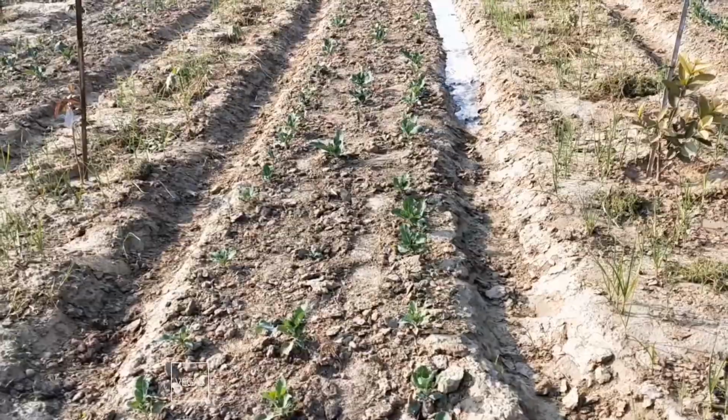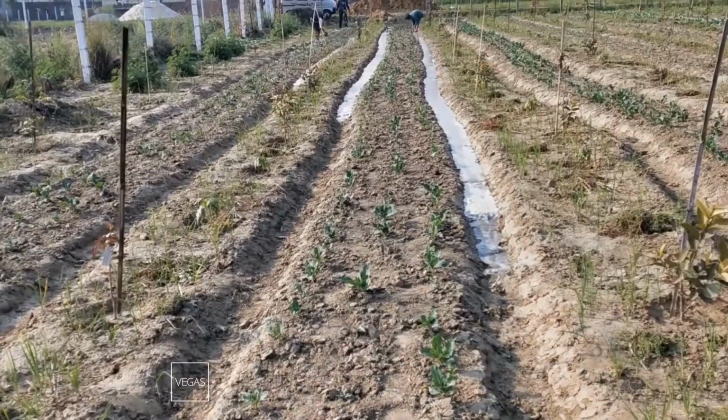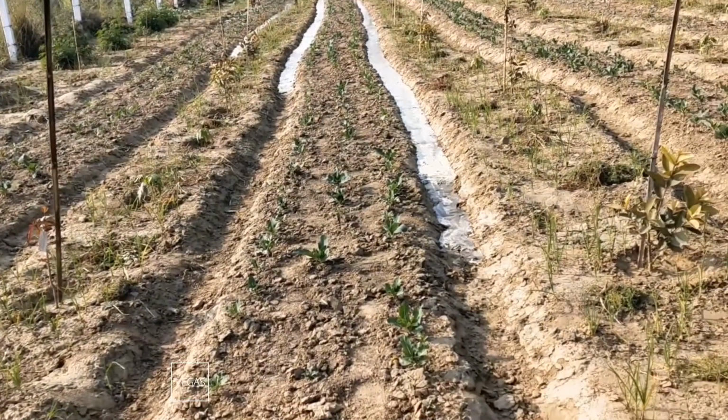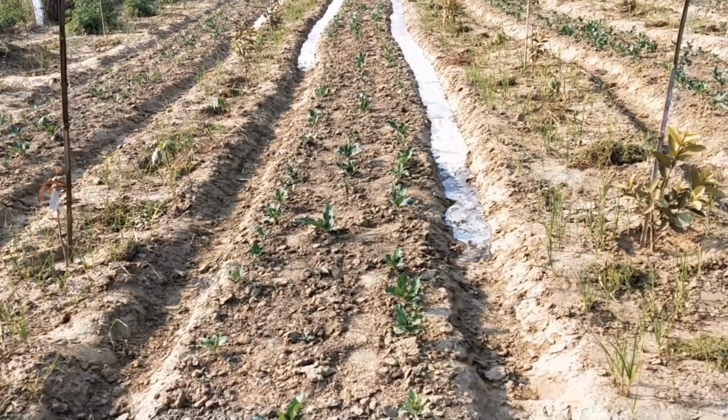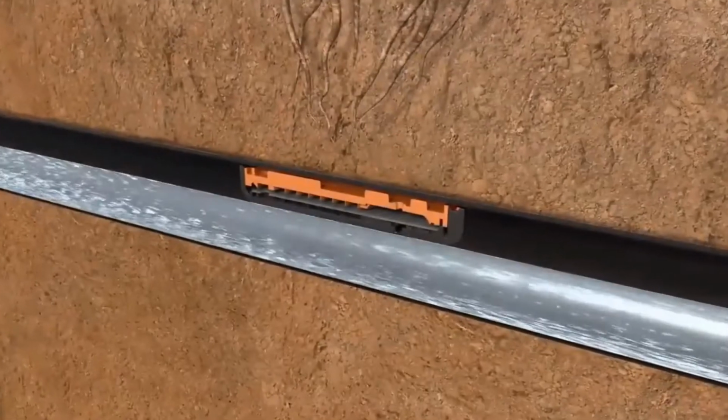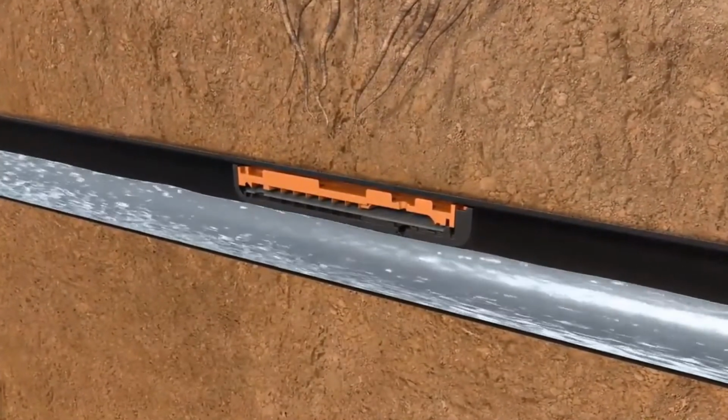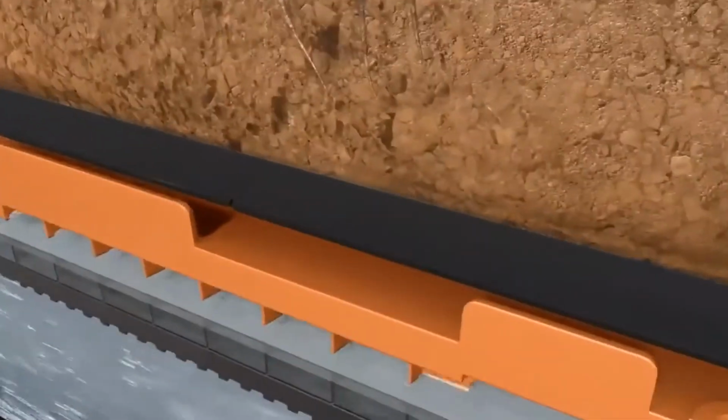Flood irrigation involves flooding a crop with a large amount of water. It is very simple and cost-effective, but wastes water from evaporation and is hard to control. Drip irrigation is the most efficient and can save up to 90% of the water used in flood irrigation, but can be costly to implement.